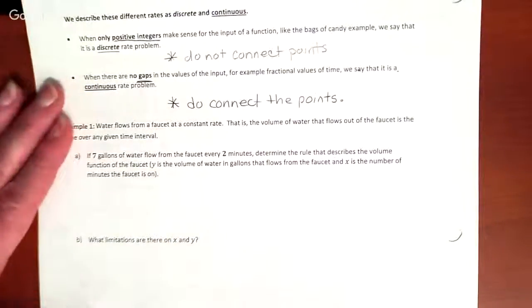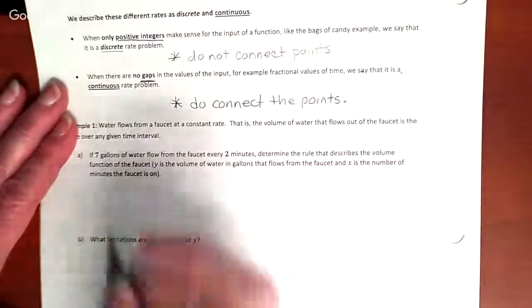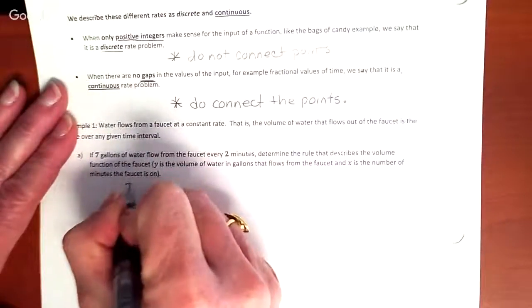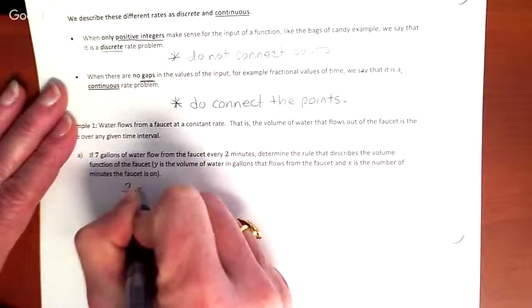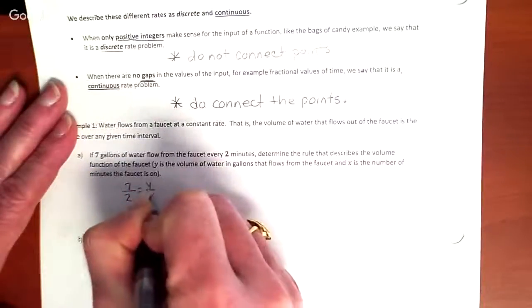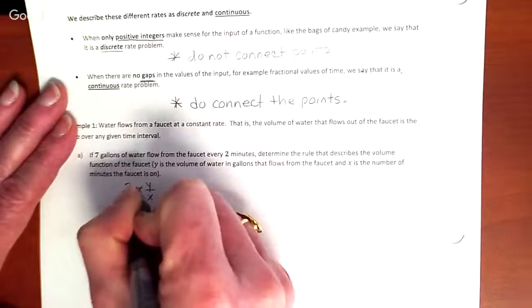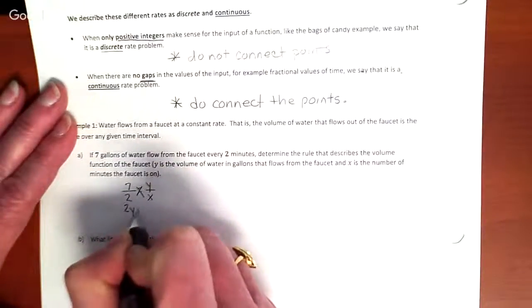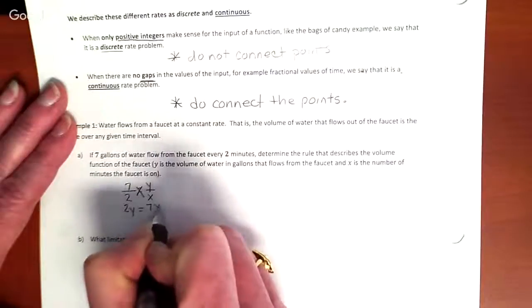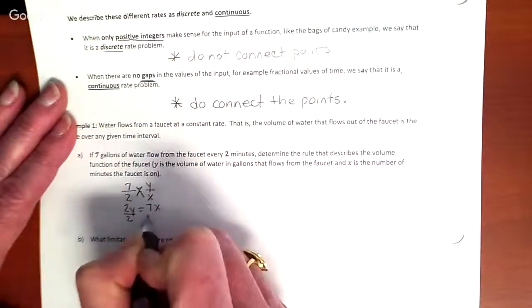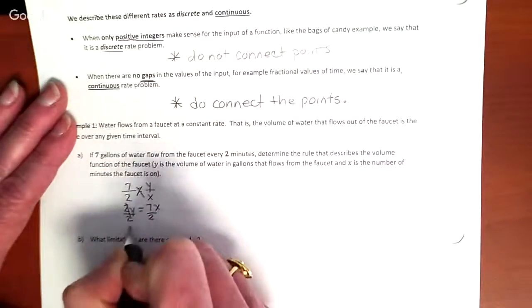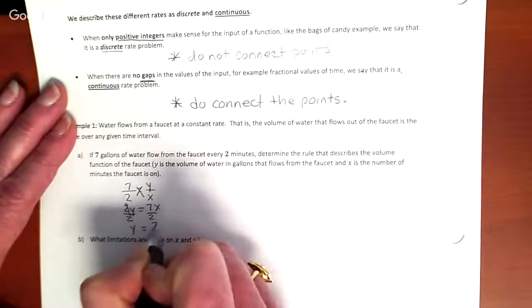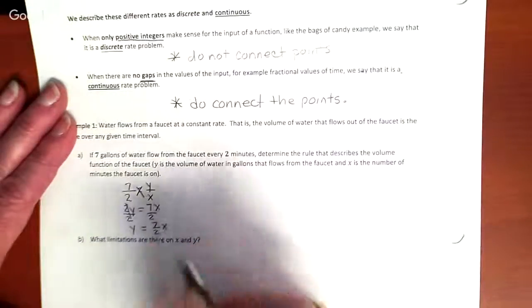So if you remember from our previous lessons, we have to write this as 7 over 2 equals Y over X, and we cross multiply, and we solve for y. So we have 2y equals 7x, and divide both sides by 2. And we have y equals 7 over 2x.